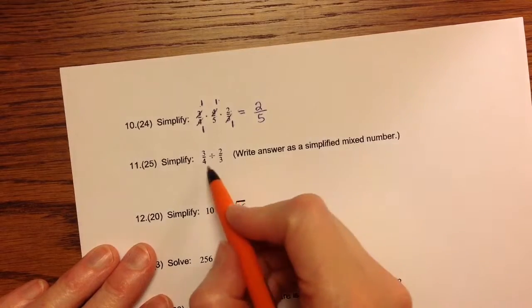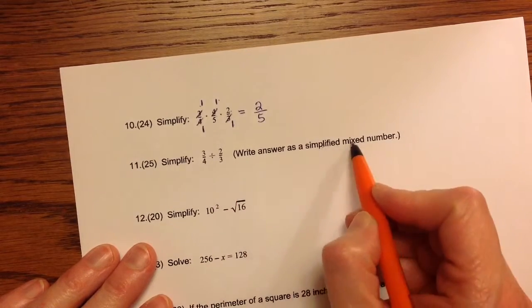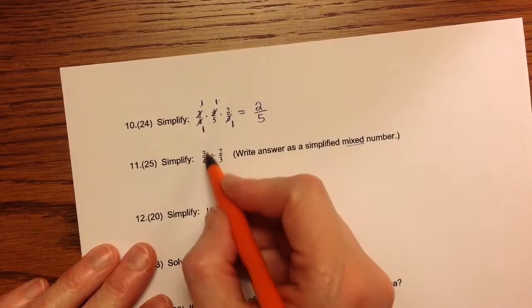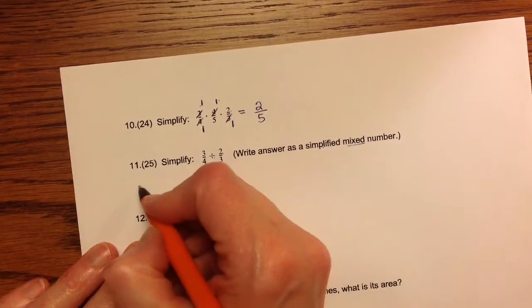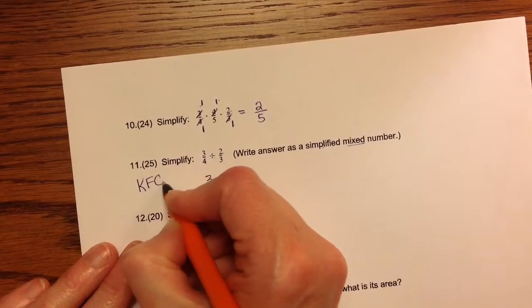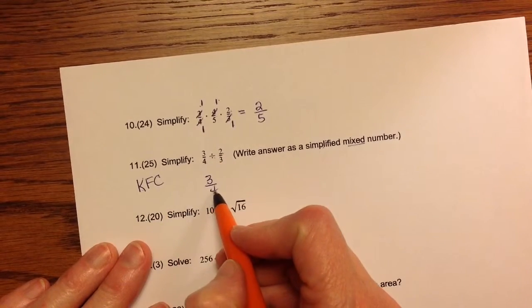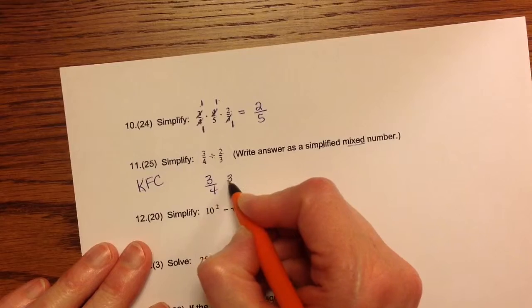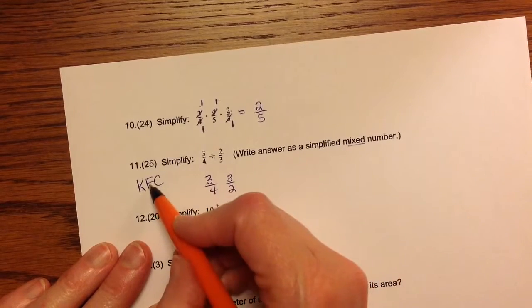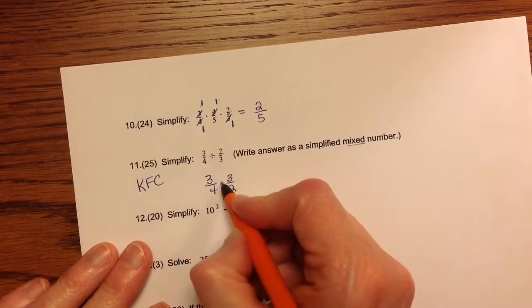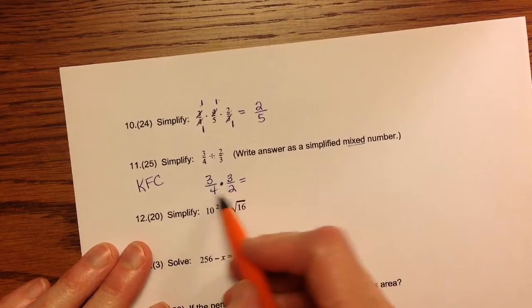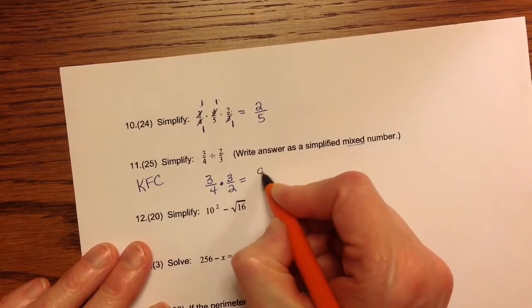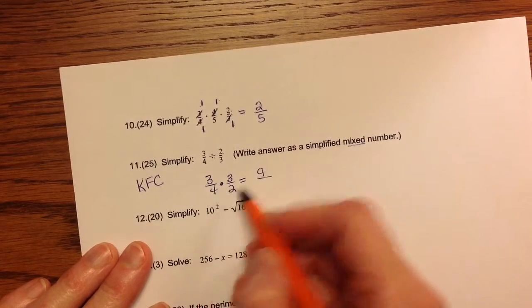Number 11, divide and write the answer as a simplified mixed number. So we've got 3/4. Now when you divide fractions, remember the KFC. You keep the first one the same. You flip the second one, which simply means its reciprocal, and you change the division to multiplication. Now, once it's multiplication, you look to see if you can cancel, and there's no numerators and denominators that do, so I have 3 times 3 on top, which is 9, and 4 times 2, which is 8.